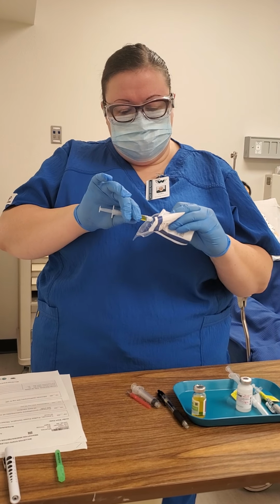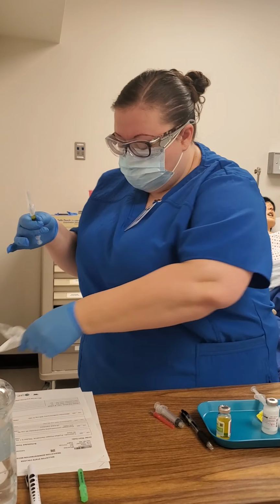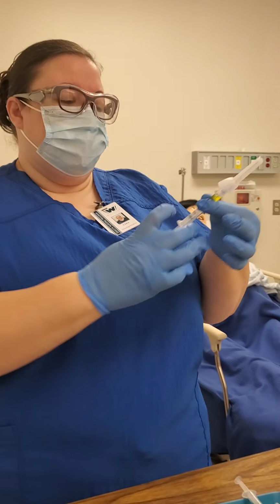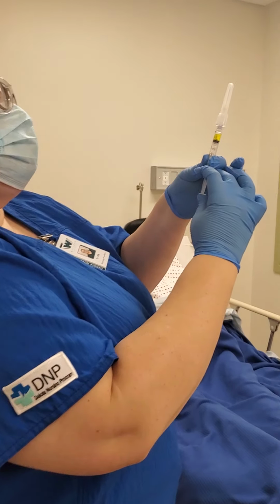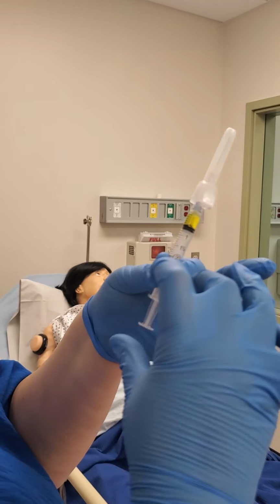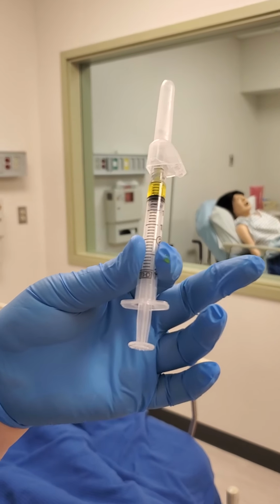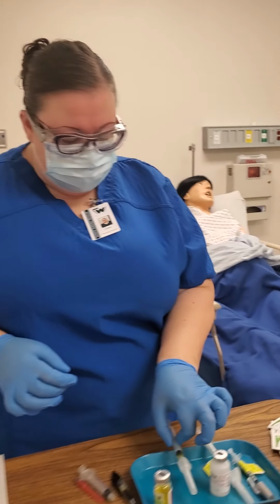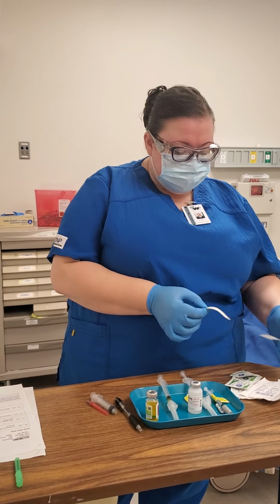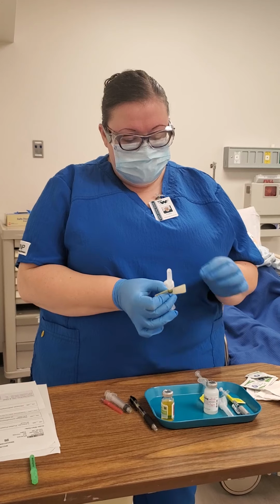My injection needle on. Okay. And then I'm just gonna take my air out of there. Okay, 0.5 then. And then I'm gonna put my label on it: Ceftriaxone 0.5 milliliters, my initials, the date and the time.